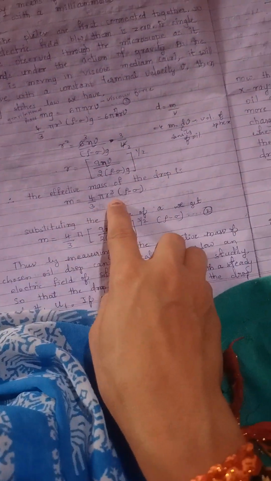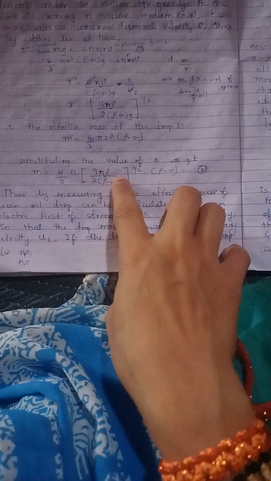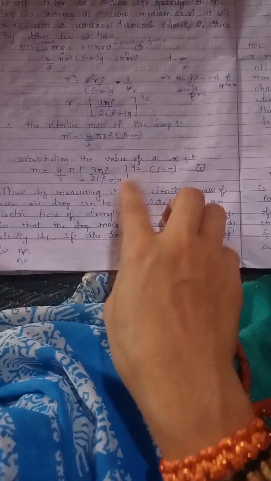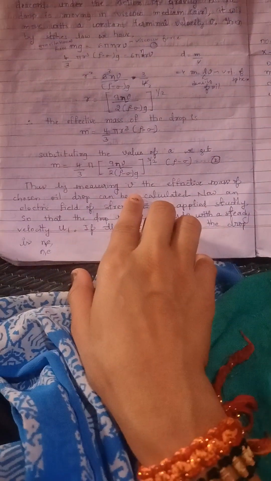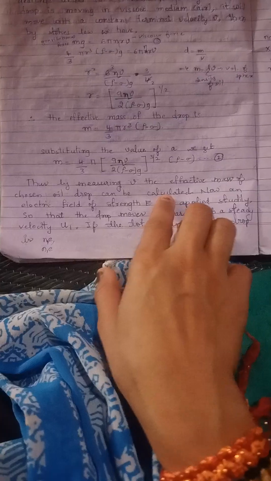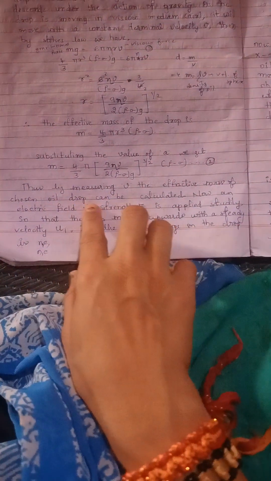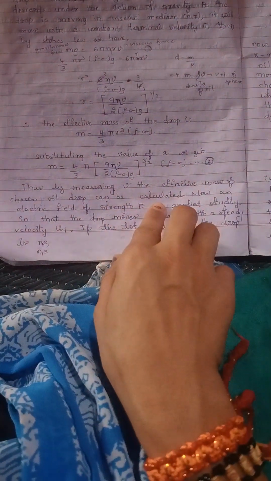We are just substituting here, it becomes 3 by 2. So one (rho minus sigma) gets cancelled, equation number 2. Thus by measuring the v, the effective mass of the chosen oil drop can be calculated.